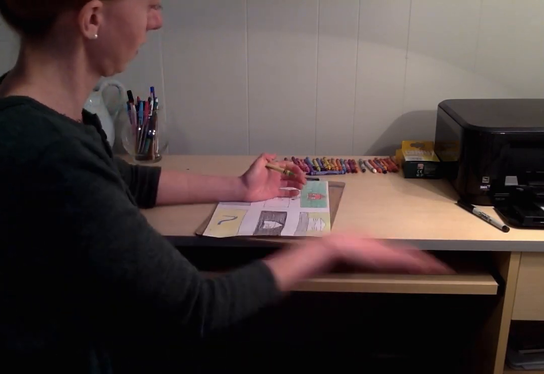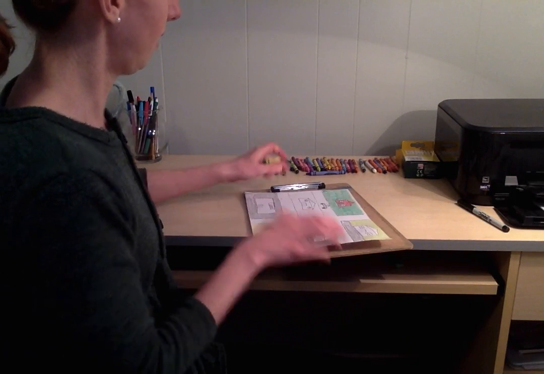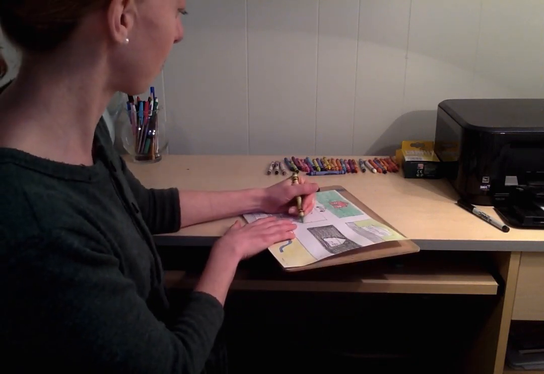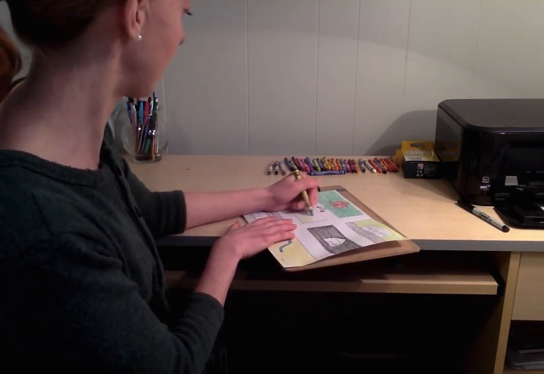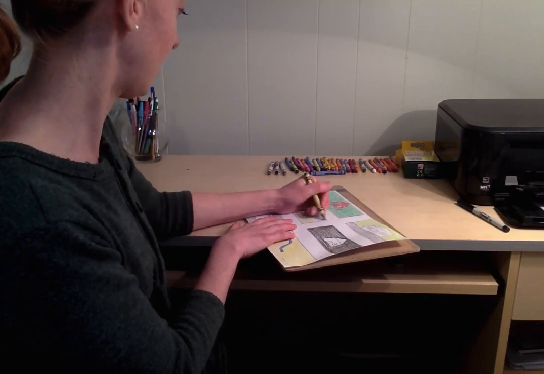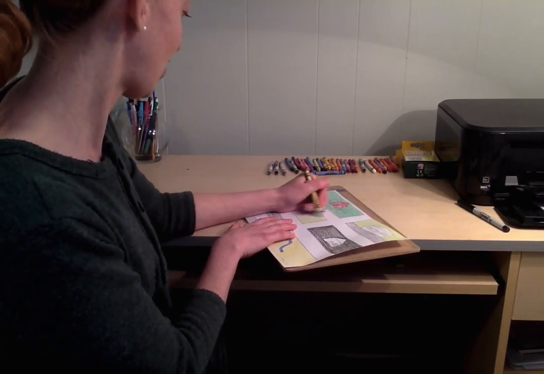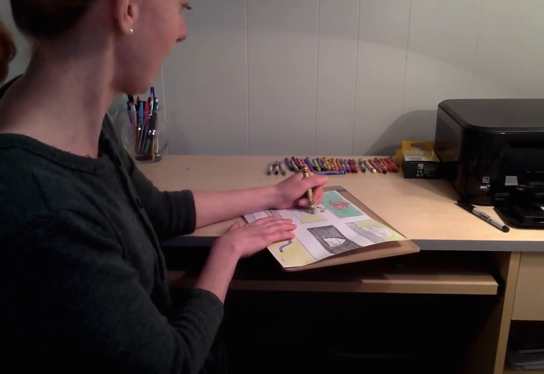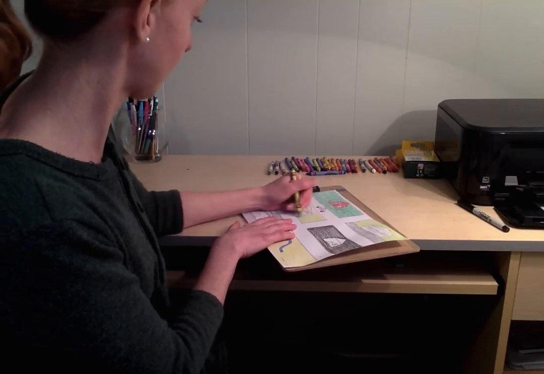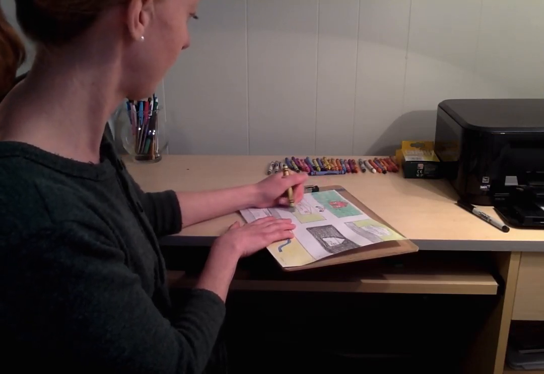Okay, it's coming along, and I'm gonna put grass at the library too, just because it just feels like libraries should have grass by them.